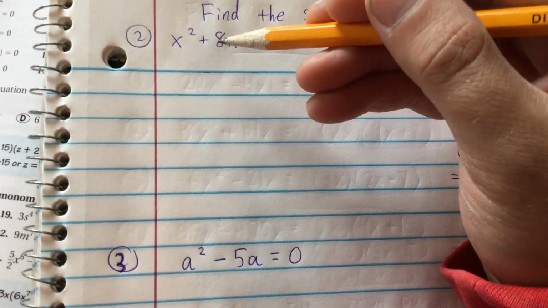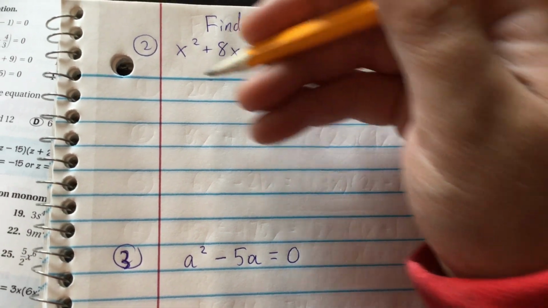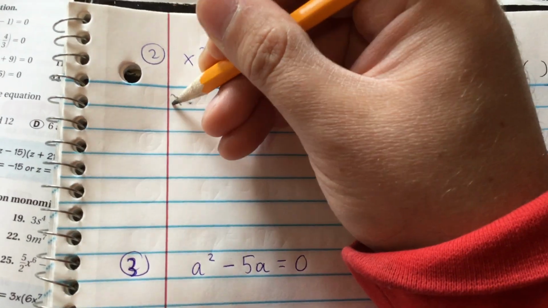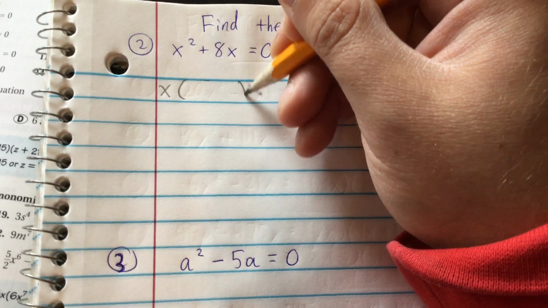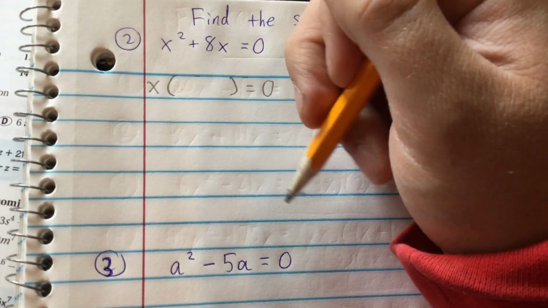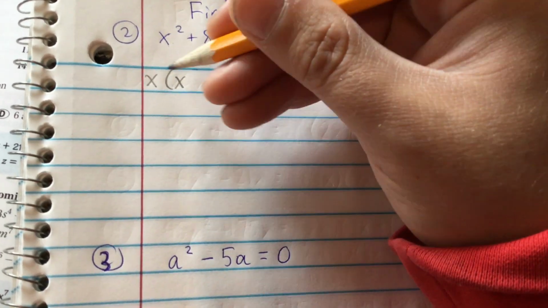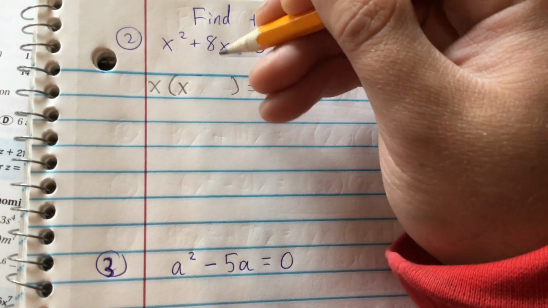So now, I'm going to look at this. Can I factor something out of x squared and 8x? Yeah, an x. So if I factor out x, x times what is x squared? X. X times what is positive 8x?